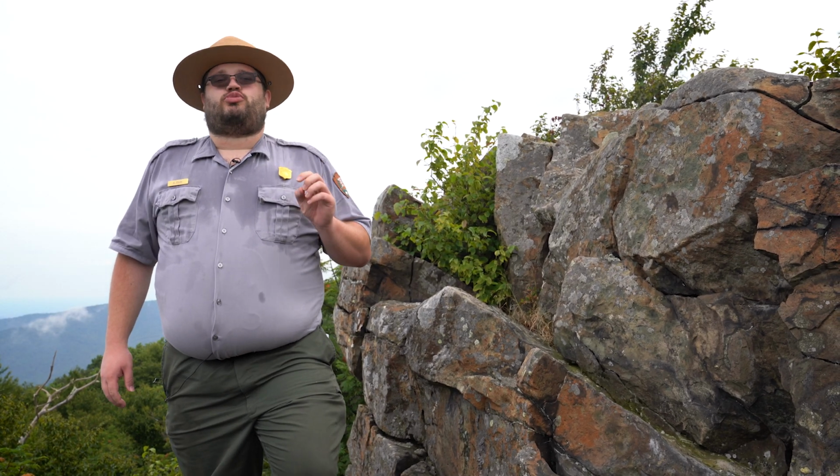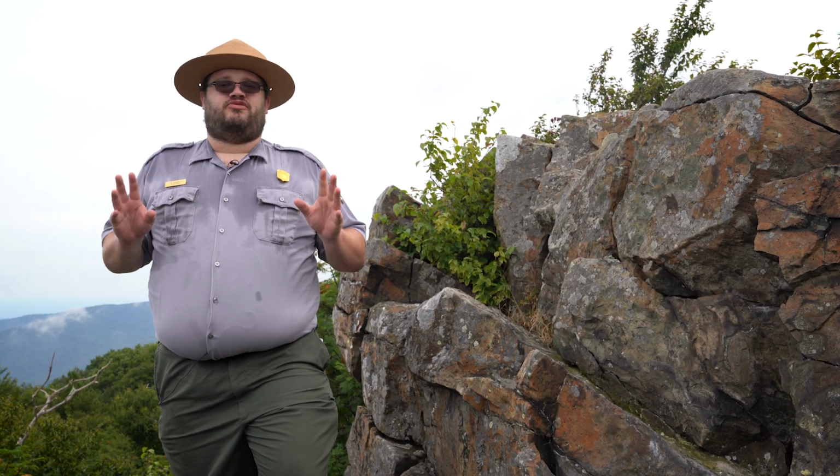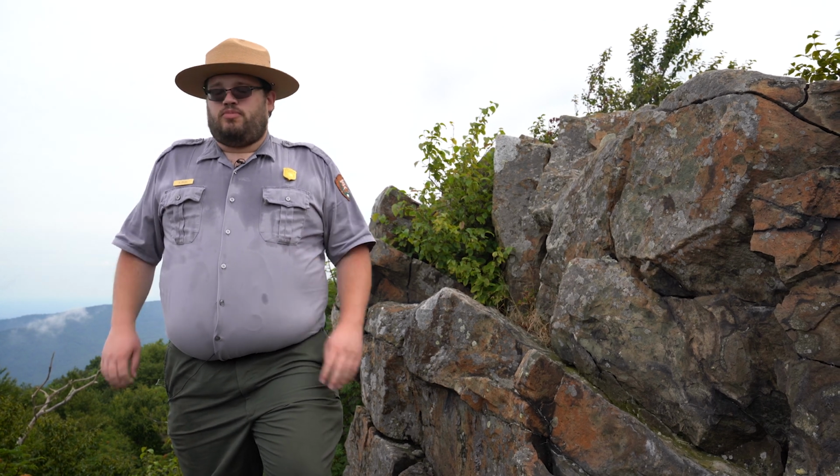Climate change is a large problem that we're all going to have to work together to fix. But if you're in the park, there are small things that you can do to help us keep the wildlife and fragile areas like this safe. One of them is follow the rules of ROMP. What's ROMP? ROMP is what we call our Rocky Outcropping Management Plan.